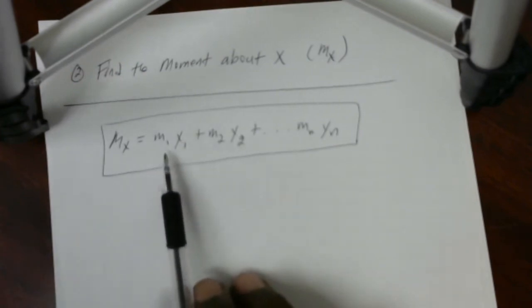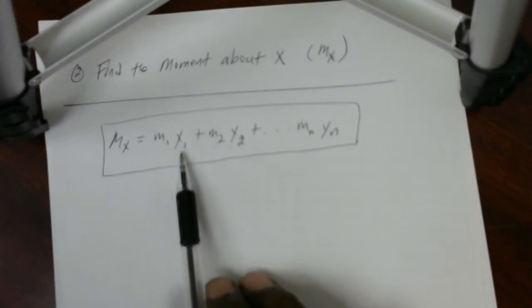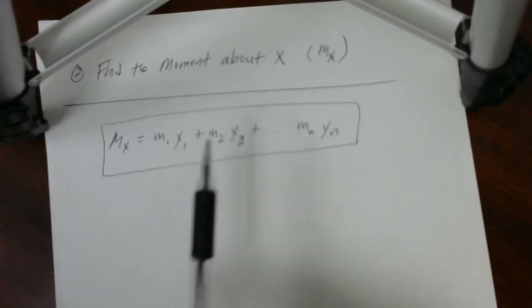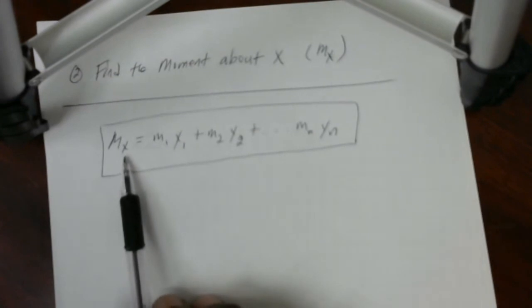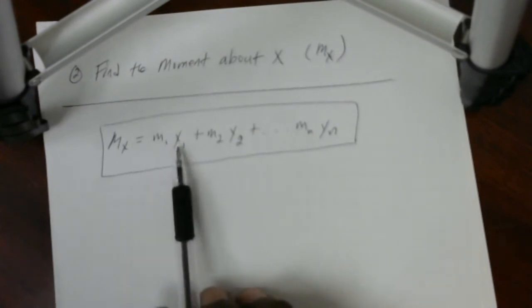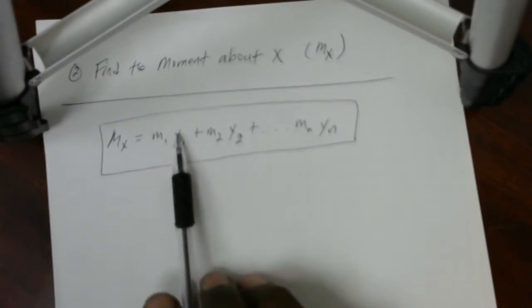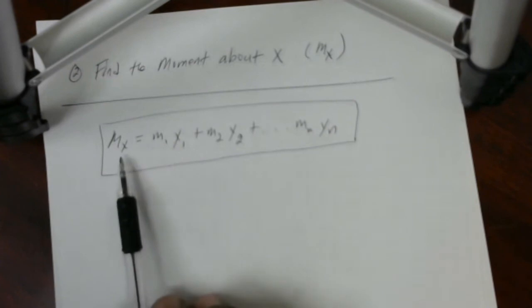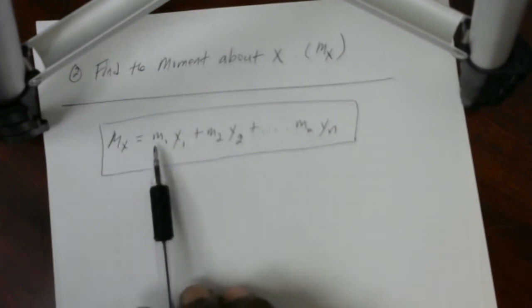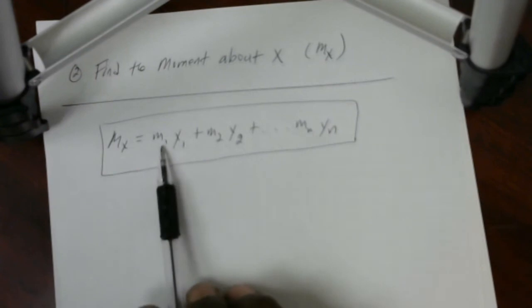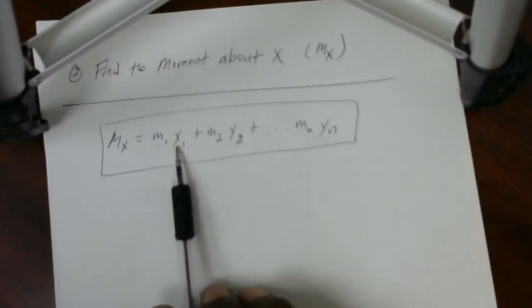The reason we multiply the mass by the y coordinate is that when we look at the mass of a system, the moment about x uses y as its sides. So I want you to keep in mind we're finding a moment about x, but we're multiplying the mass times the y coordinate.